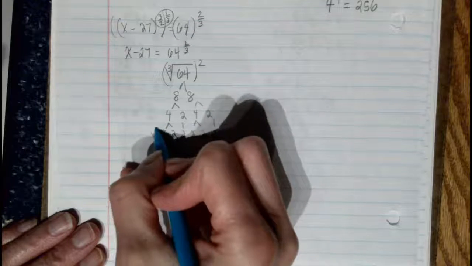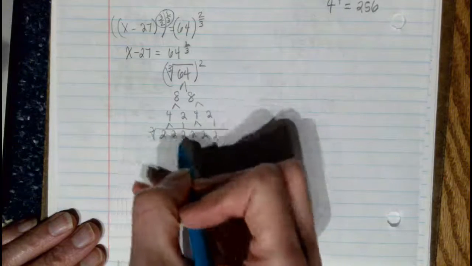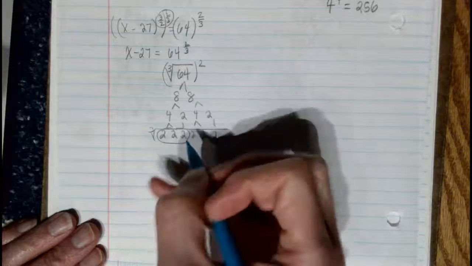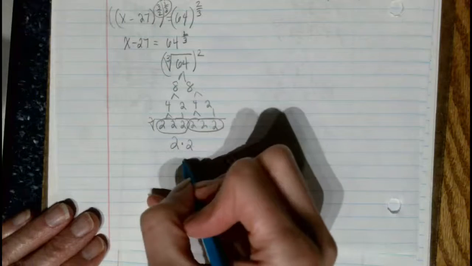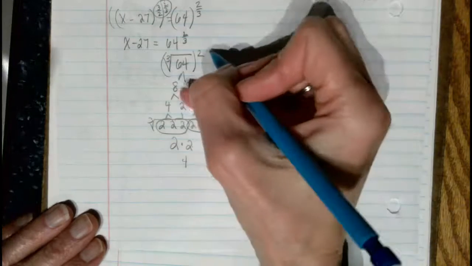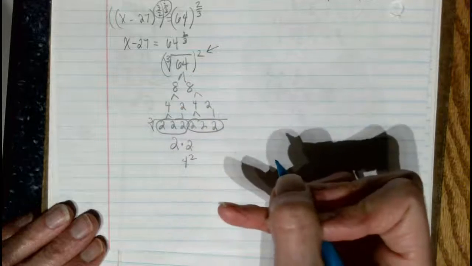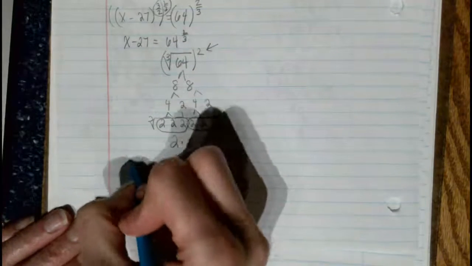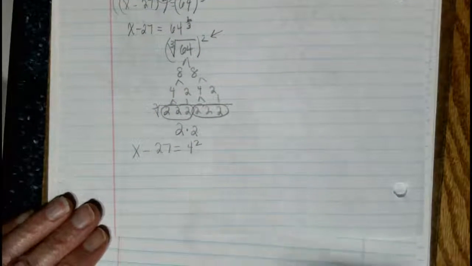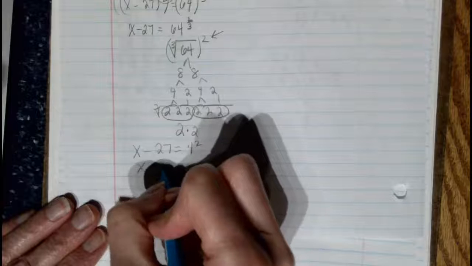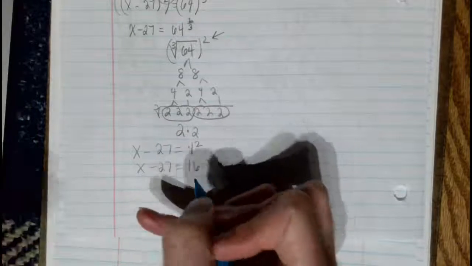And what we need is we need 3 of the same. So 3 of the same, take out 1, 3 of the same, take out another. 2 times 2 is 4, but remember, it's 4 squared. So we've got x minus 27 equals 4 squared. So x minus 27 equals 16.